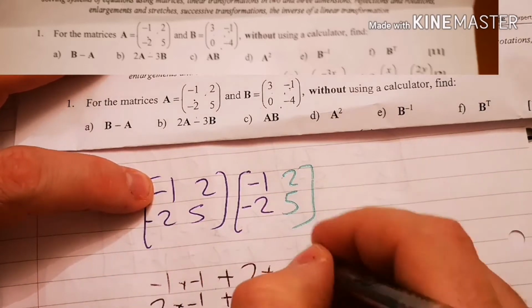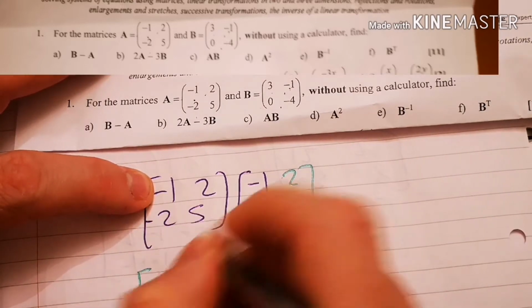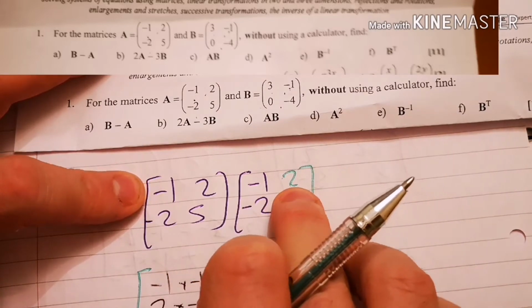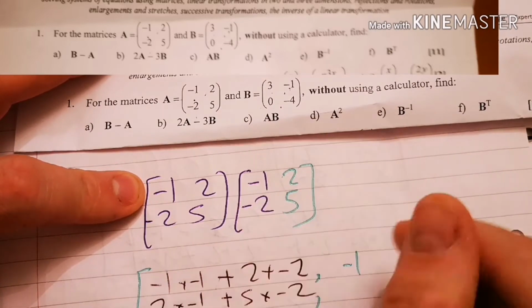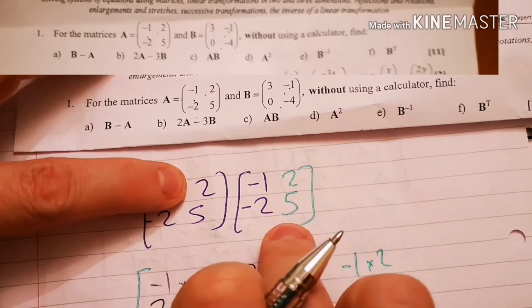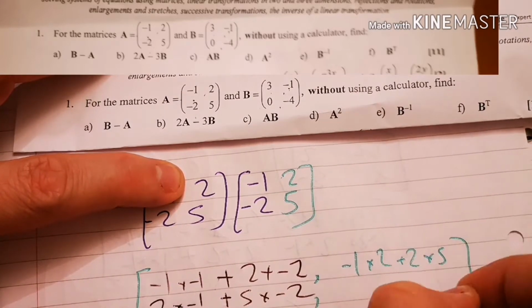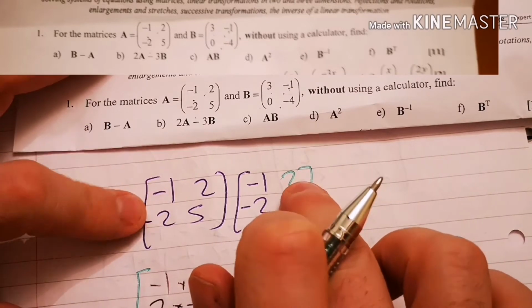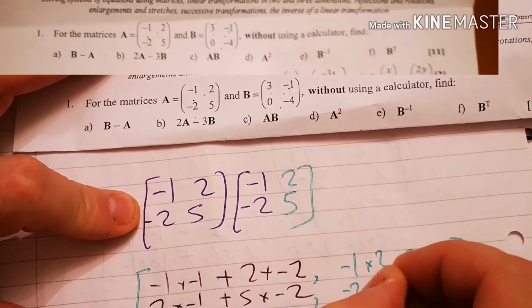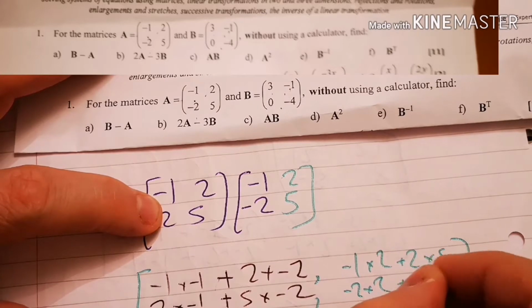Now if I look at my green bits, I know it's minus 1 times 2, and then 2 times 5. And then we have to go to the second part, which is minus 2 times 2, and then plus 5 times 5.